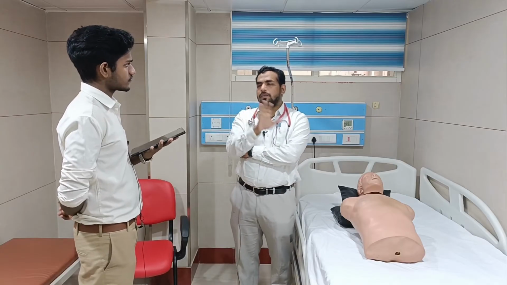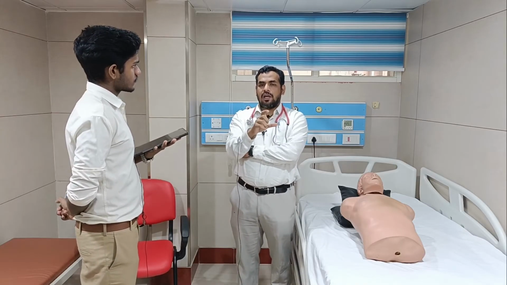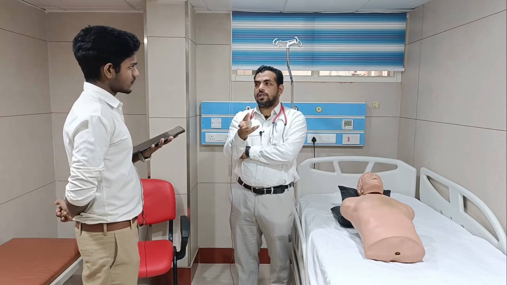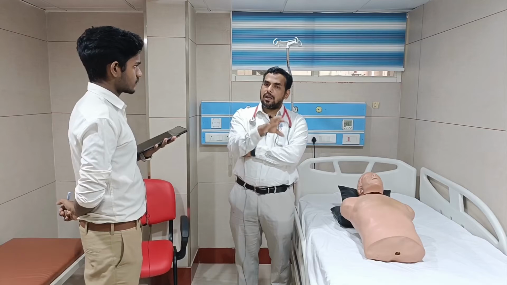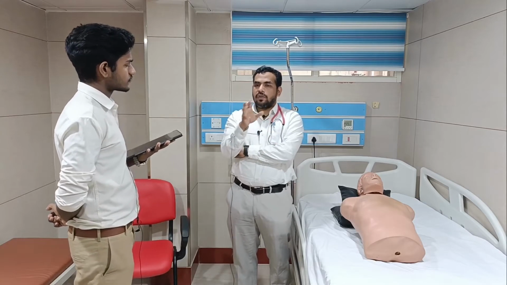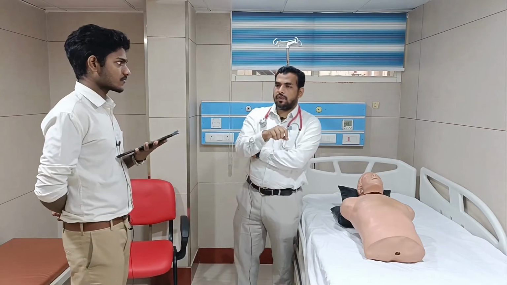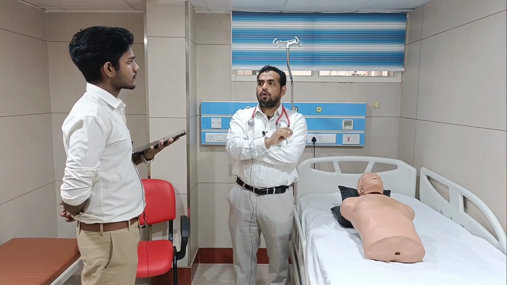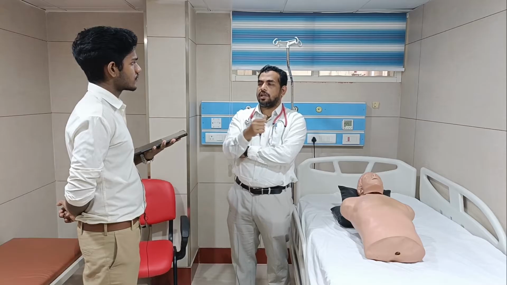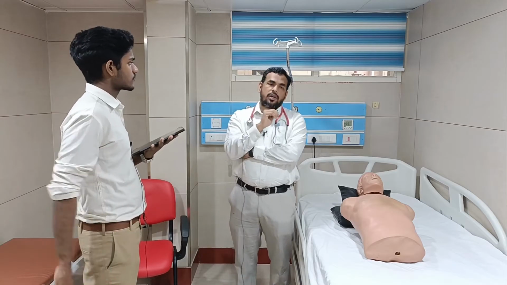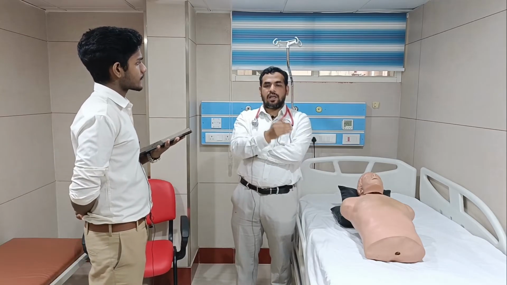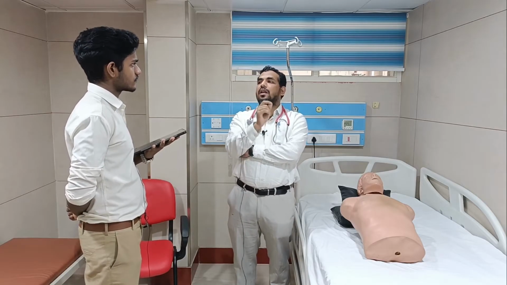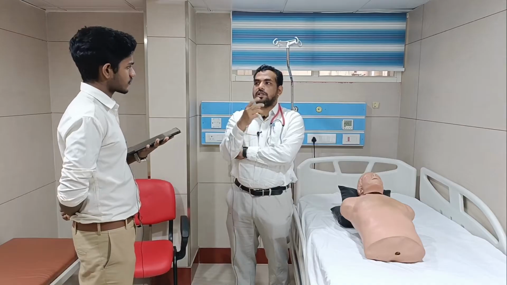So roughly from the history, when you present the history and even in your discussion, you need to try to differentiate whether it is a pre-hepatic, hepatic or post-hepatic jaundice with these three predominant findings. And if it is a post-hepatic jaundice, what is one more finding you are going to get from the history? Itching. Itching, very good. So if there is an associated itching, then it denotes either a post-hepatic jaundice or intrahepatic cholestasis. So these are the two possibilities.